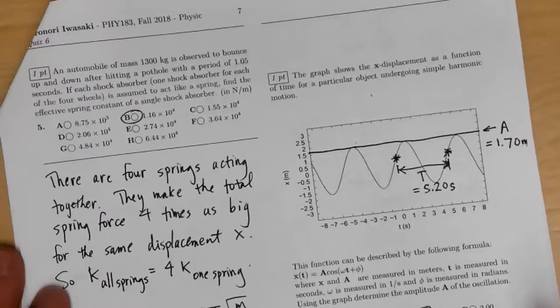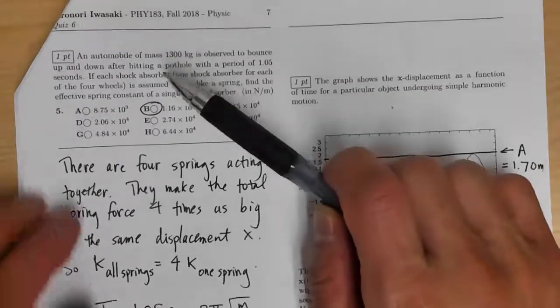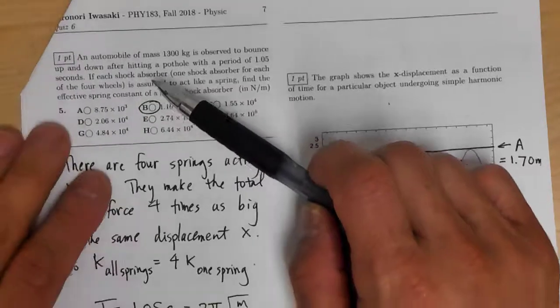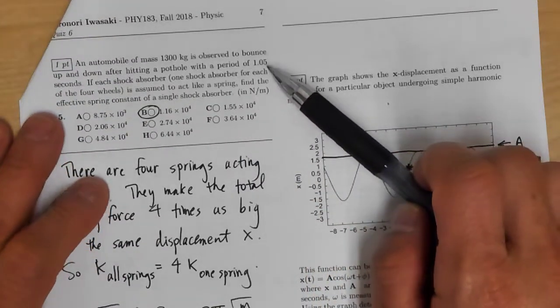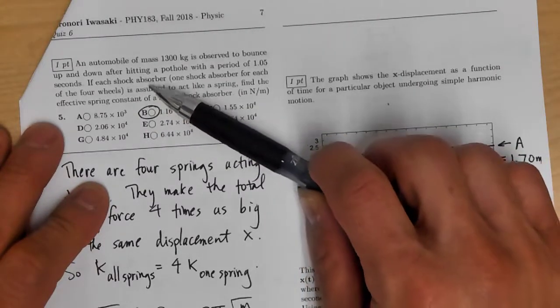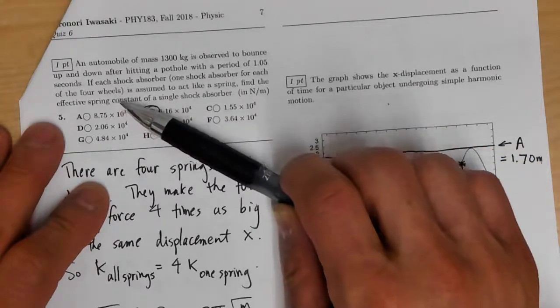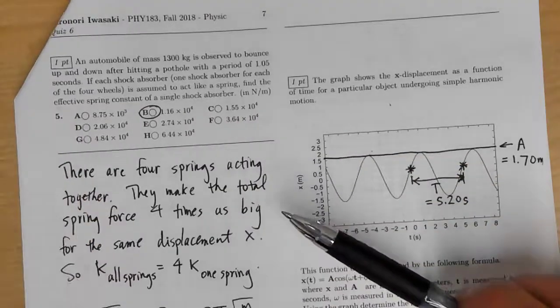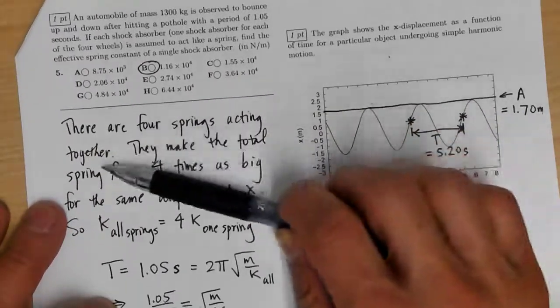Okay, now an automobile with mass 1,300 newtons is observed to bounce up and down after hitting a pothole with a period of 1.05 seconds. If each shock absorber is acting like a spring, find the effective spring constant for a single shock absorber. So there are now 4 springs acting together.